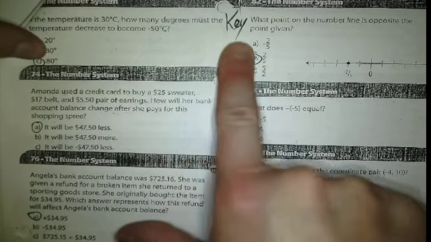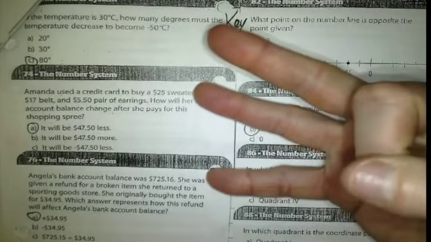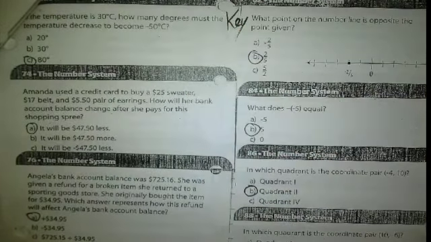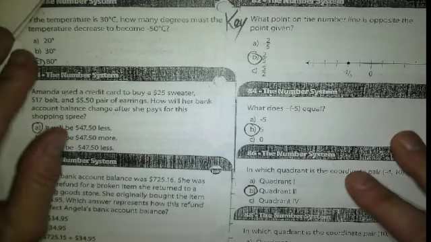This is the key I'm going to go over. There's three card pages, so I want to go over all three of these card pages with you, in case you have any questions. Maybe when I explain it, it makes more sense than just looking at the answers. The temperature is 30 degrees Celsius.